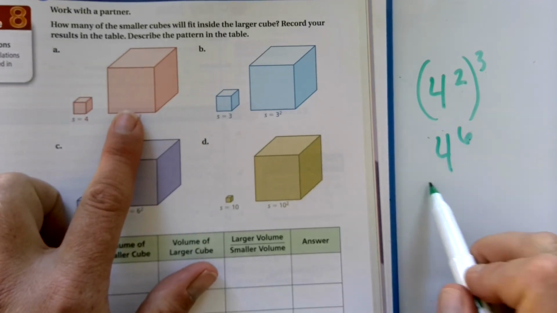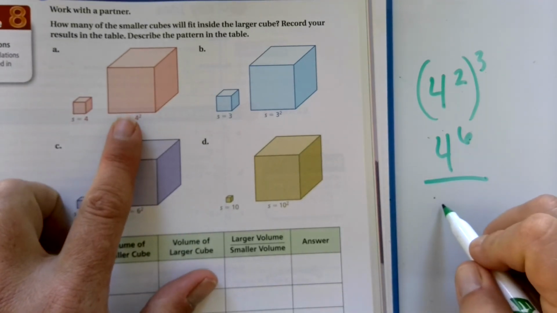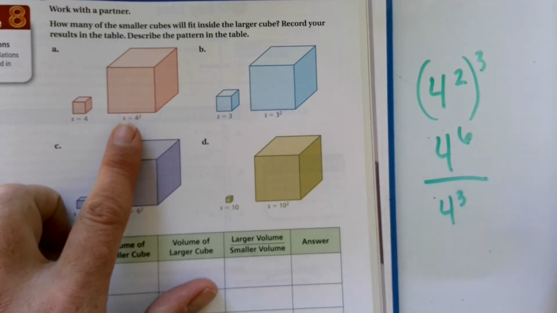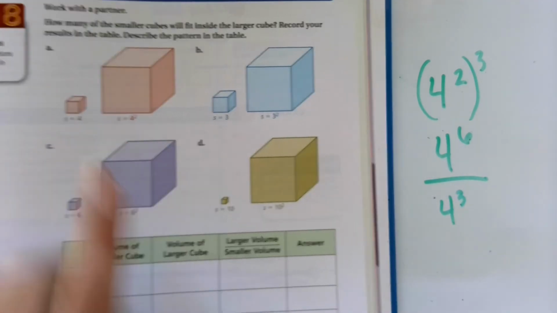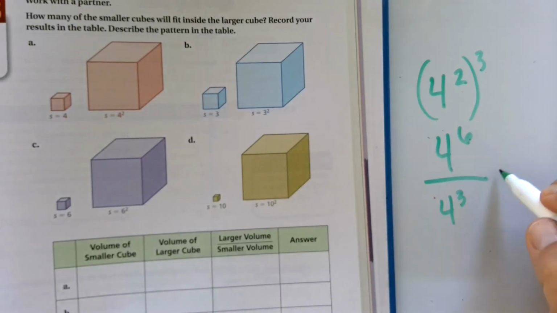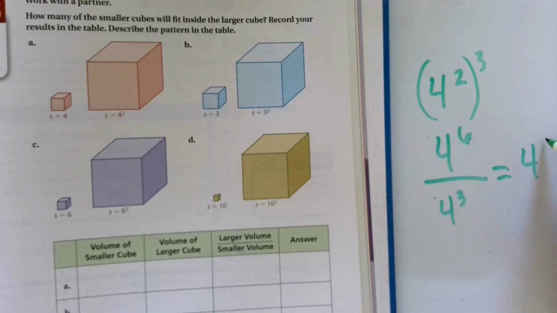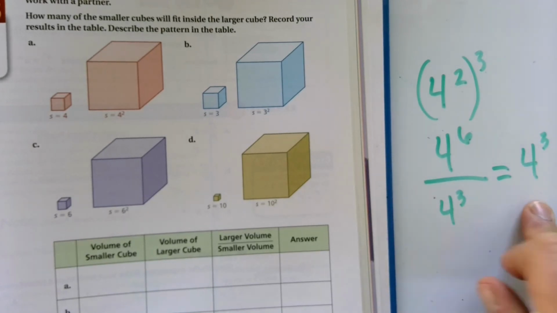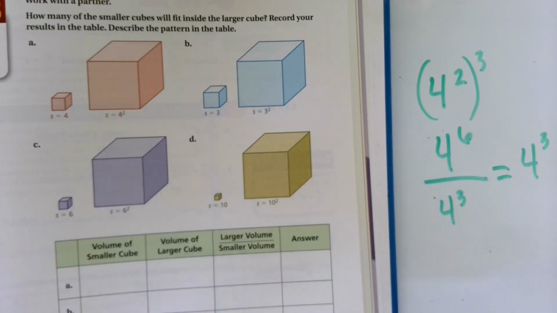And you're trying to figure out how many of the smaller ones fit in there. So that would be 4 to the 3rd, right? So what do you think? When we divide that out, you would have 4 to the 3rd, and that's how many of the smaller cubes would fit in the larger cube. And that should hold true for any of these situations.